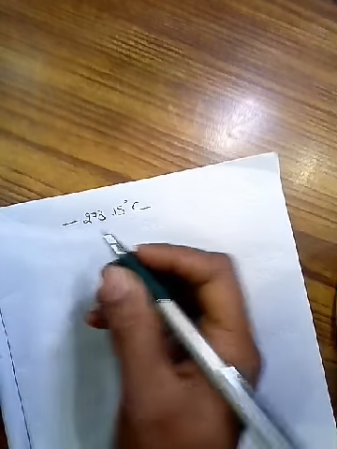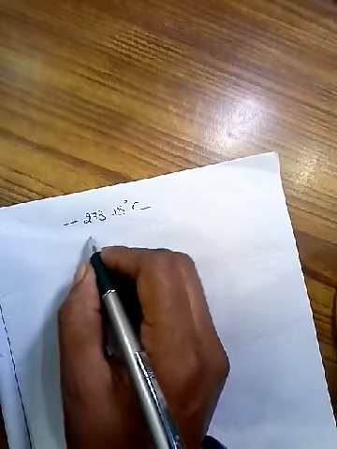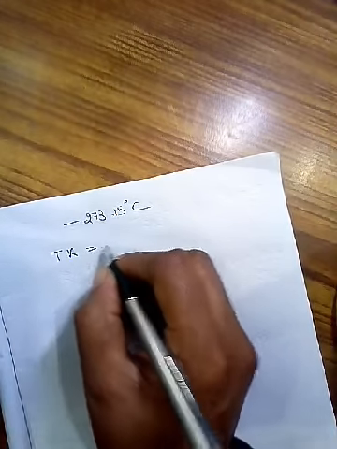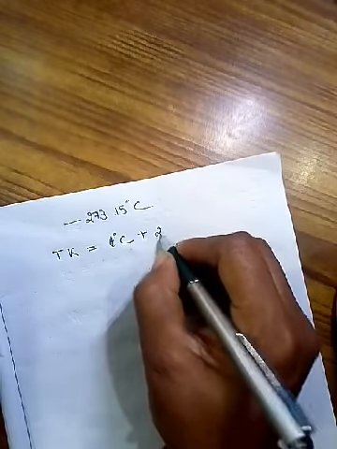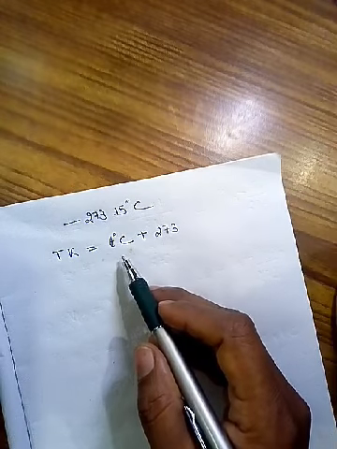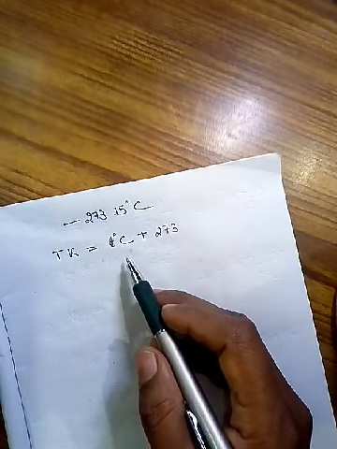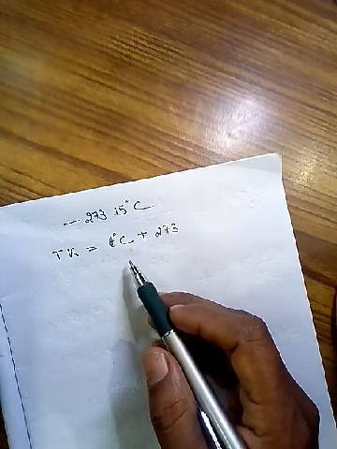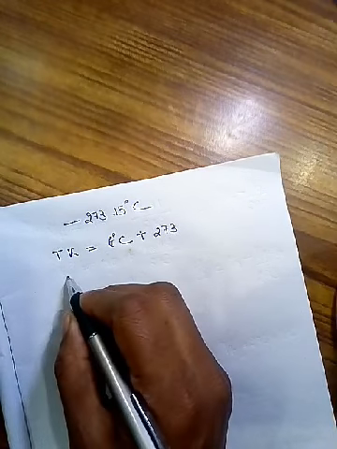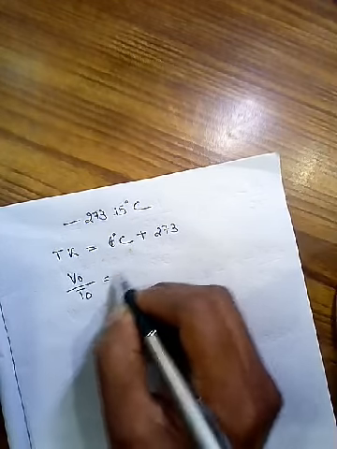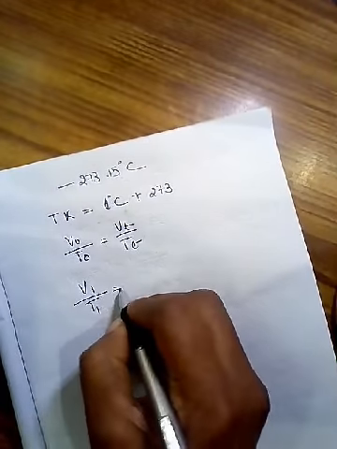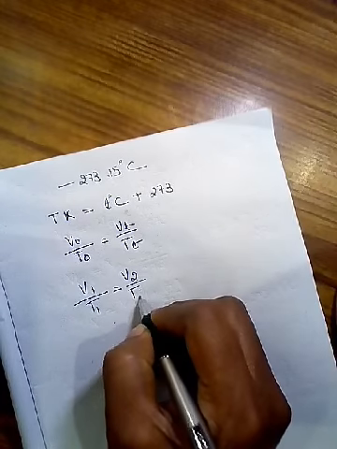So we have already learned that if we want to change the temperature to Kelvin scale from degree centigrade, we can add 273 to the temperature in degree centigrade. So for numerical purposes, we can have the equation V1 by T1 equal to V2 by T2. We derived V0 by T0 equal to Vt by Tt. So we can also have V1 by T1 is equal to V2 by T2.